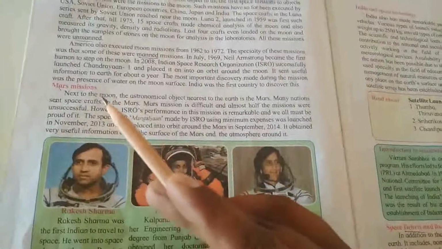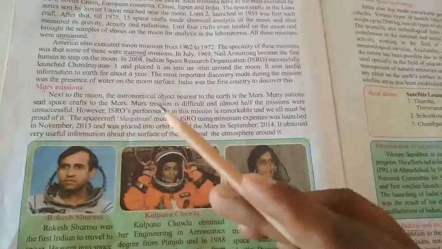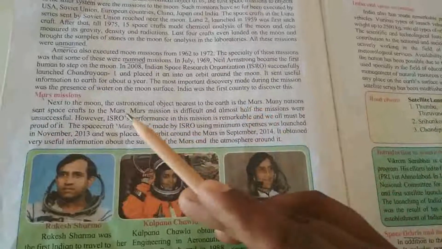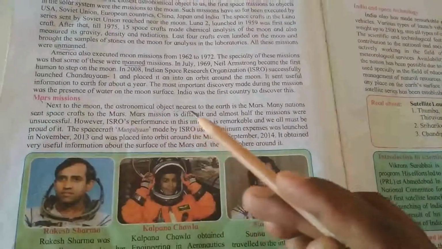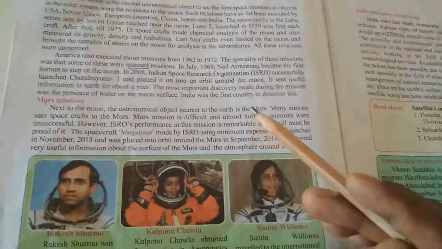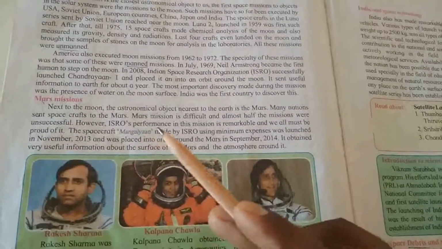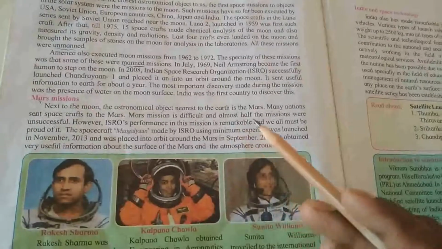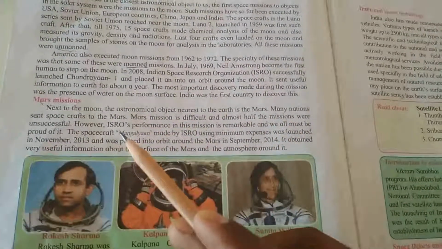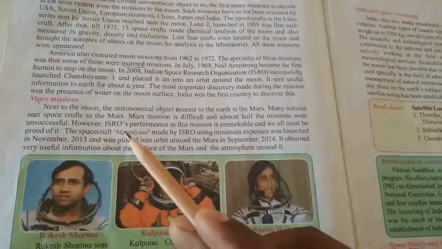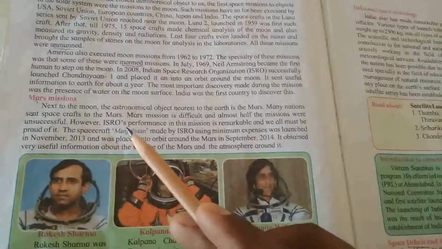Next topic is Mars mission. Next to the moon, the astronomical object nearest to the Earth is Mars. Many nations sent spacecraft to Mars. The Mars mission is difficult and almost half the missions were unsuccessful.